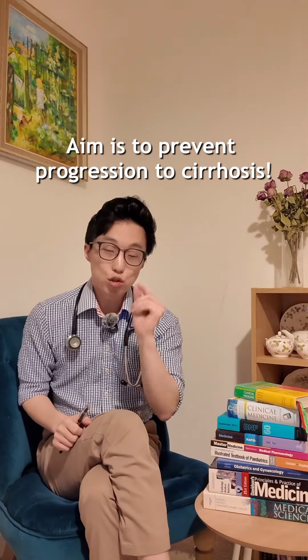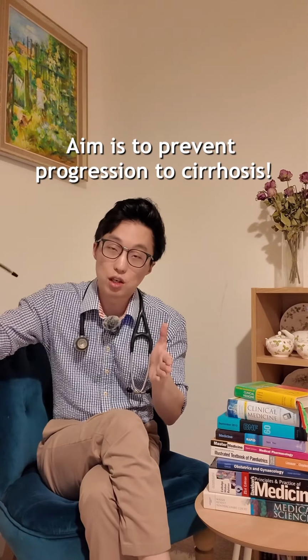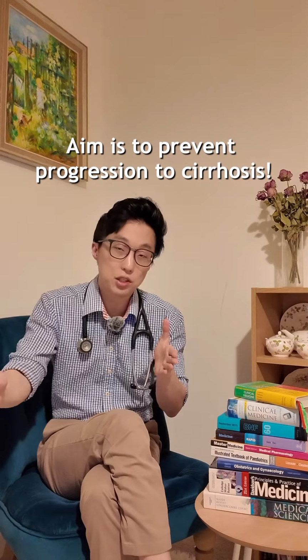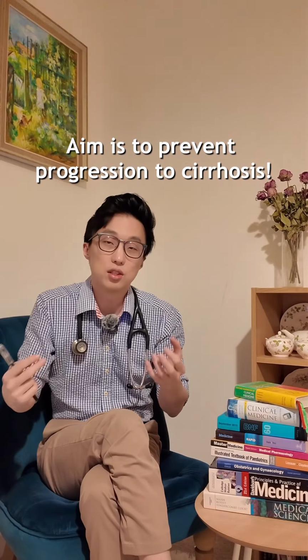The aim is to try to treat patients before they get to the liver cirrhosis, because once the patients get to liver cirrhosis, it is a ticking time bomb.